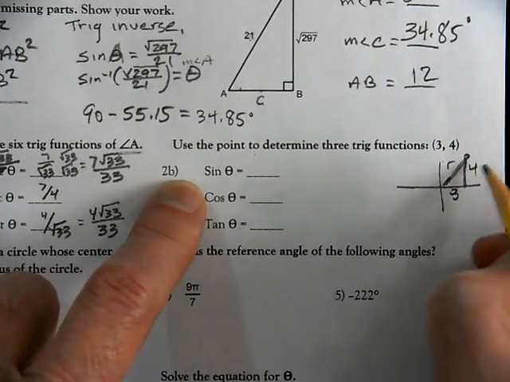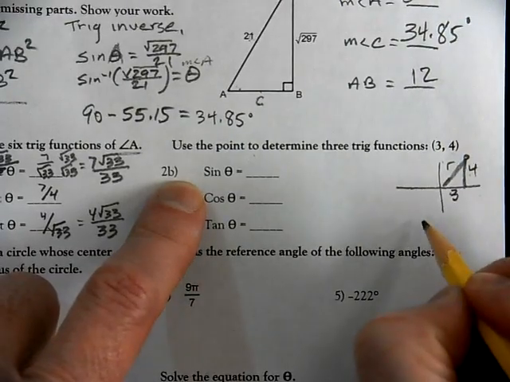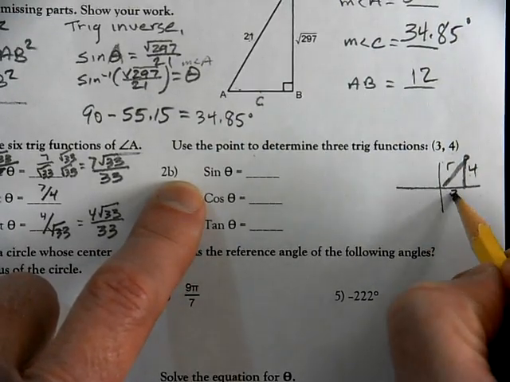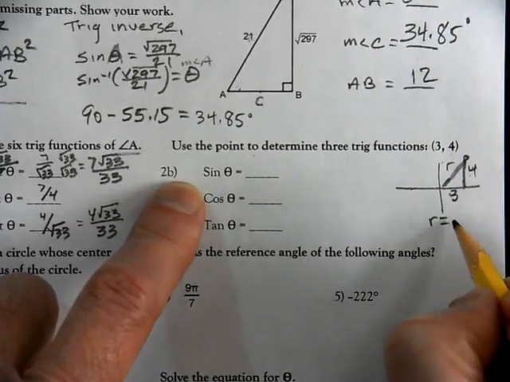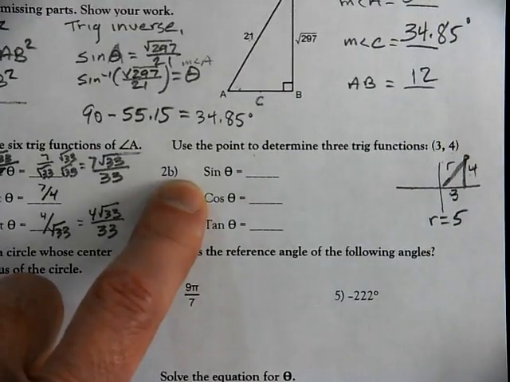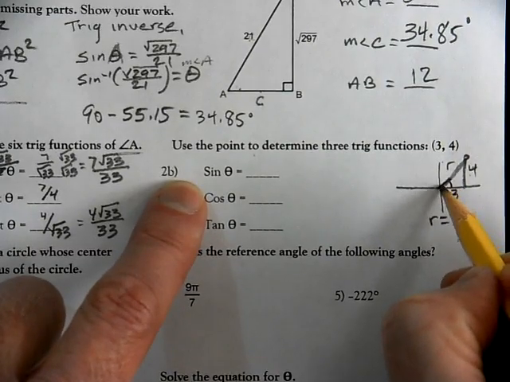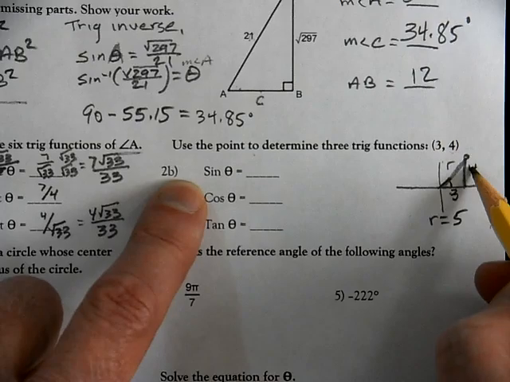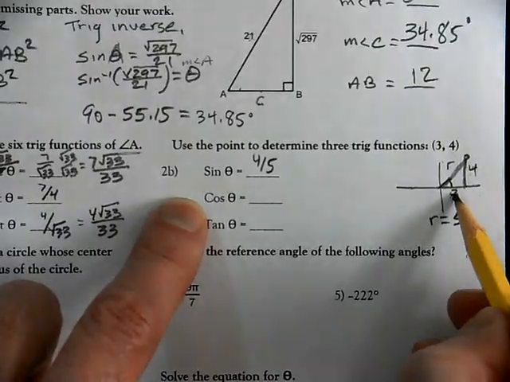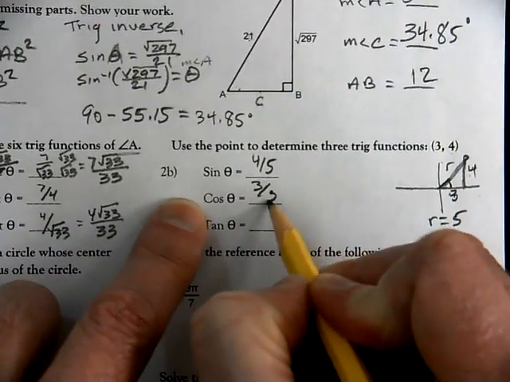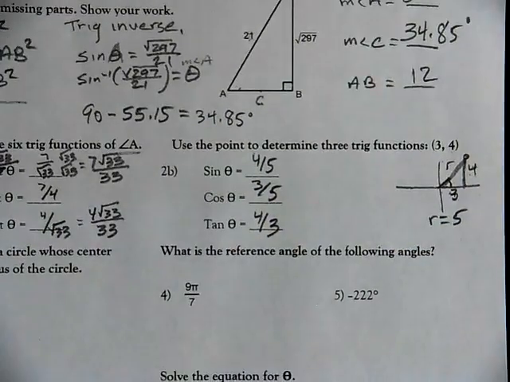I know that my r, this looks to be a Pythagorean triple, 3, 4, 5, or you can do your Pythagorean theorem, and you'll get 9 plus 16 is 25, so r squared equals 25, so r equals 5. So if this is our theta, because it's the angle closest to the origin, sine is opposite over hypotenuse, so 4/5, cosine is 3/5, and tangent, opposite over adjacent, is 4/3.